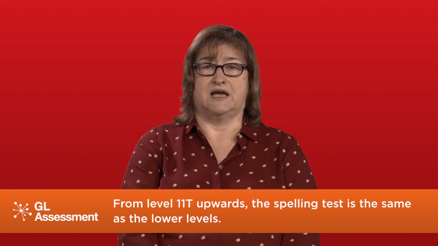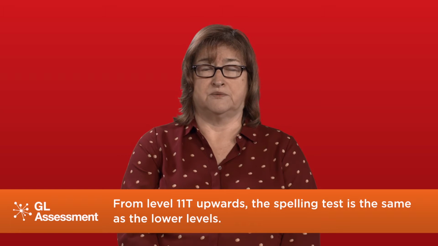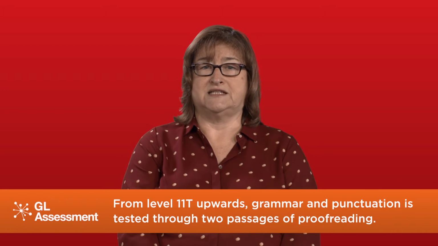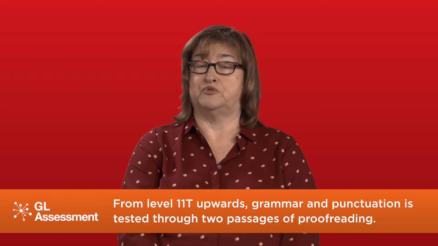There is, however, a further change in structure in the secondary tests. From level 11T upwards, the spelling test is the same as the lower levels. However, the grammar and punctuation from 11T and above is tested through 2 passages of proofreading.